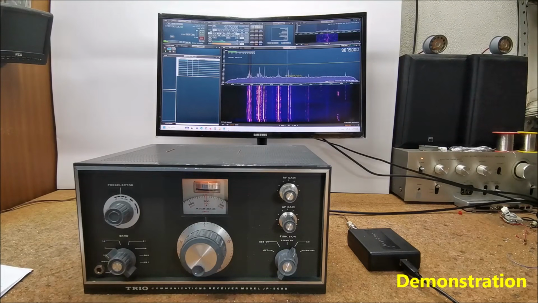Now we can select the desired signal, and with the help of the software we can set many different parameters which are almost impossible to change directly on the radio hardware.